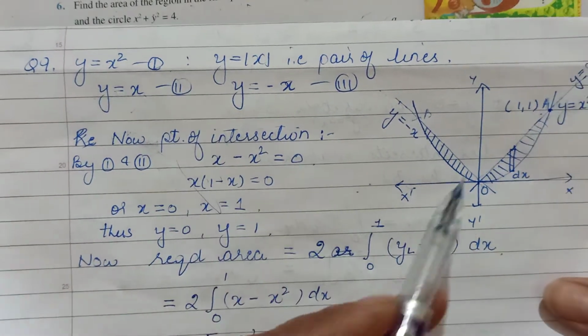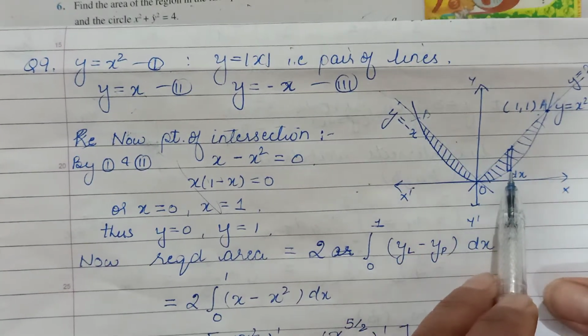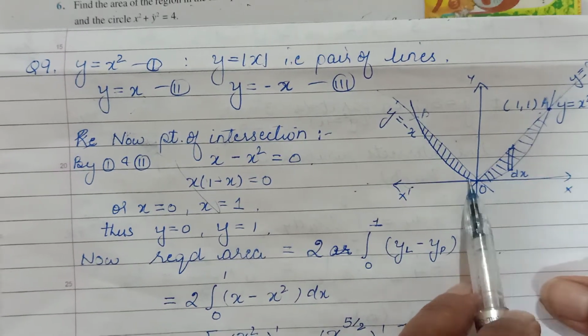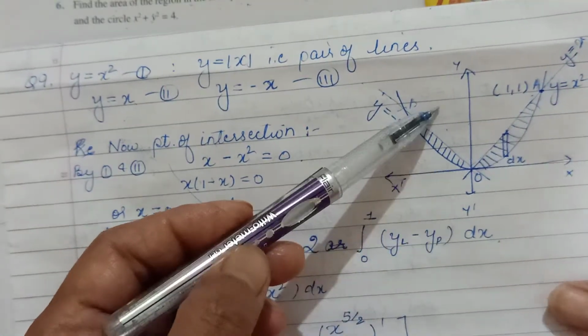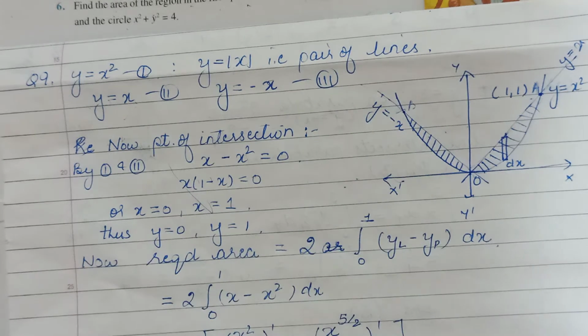Okay, and again this figure is symmetrical about y axis. तो अगर आप एक तरफ का एरिया निकाल के उसे डबल कर दोगे तो आपको पूरा मिल जाएगा. So we are applying theory only to the first quadrant. Okay, so yes, of course, before proceeding, because these two curves are meeting at a point, so to know our limit of integration we need to find the point of intersection.